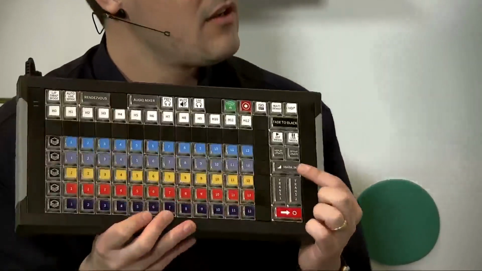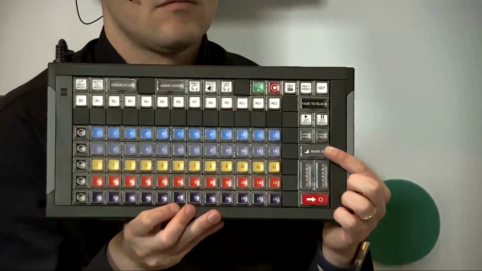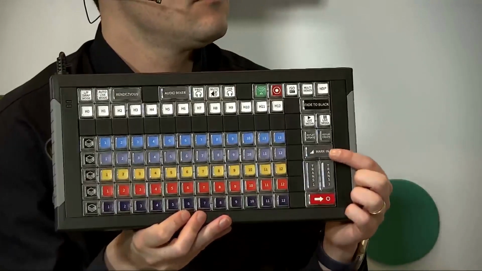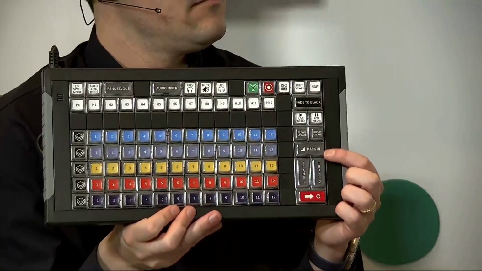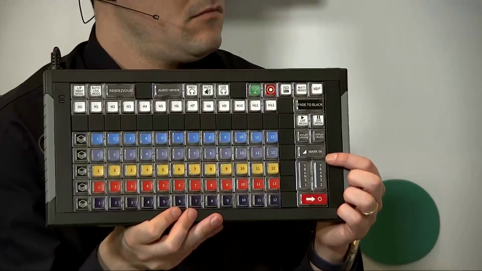So actually what happens with a mark in is, let's say somebody scores a touchdown, you mark that, and then in your replay settings in the system, you've already told Wirecast how far back you want it to go.